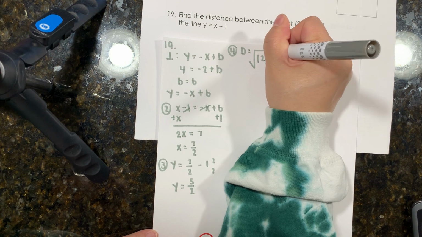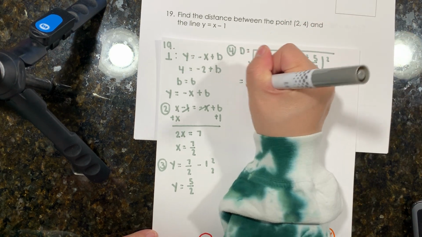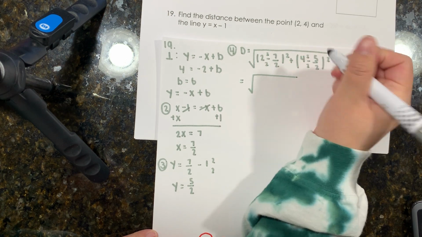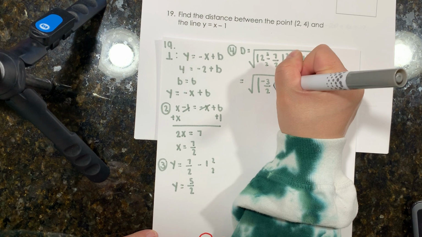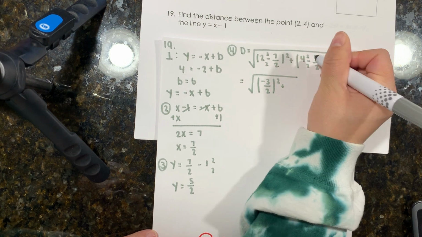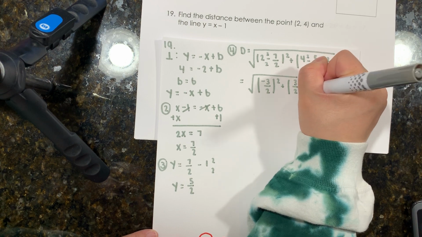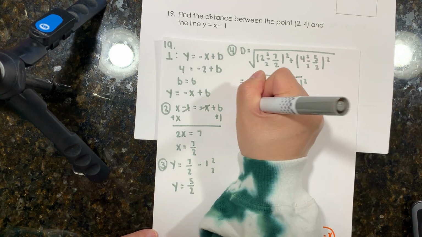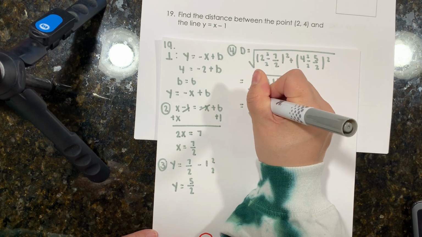I'm going to make a common denominator. So I have 4 minus 7, which would be negative 3 over 2. And then I have 8 minus 5, which would also be 3 over 2. Now if I square that, I get 9 over 4 plus 9 over 4.